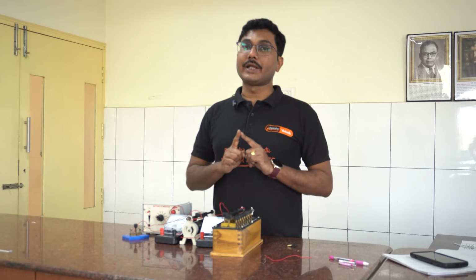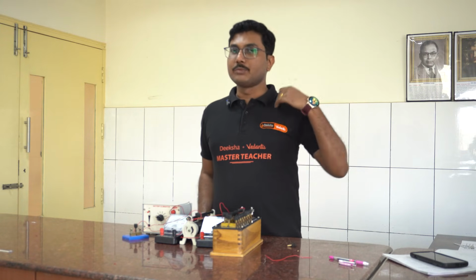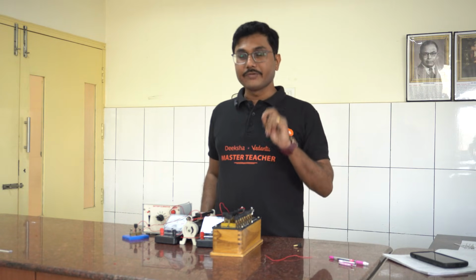It is very, very important to get a 0 error. 0.1 error is still okay, but if it is more than 0.1, marks can be deducted. So, make sure that your error value is very, very less.